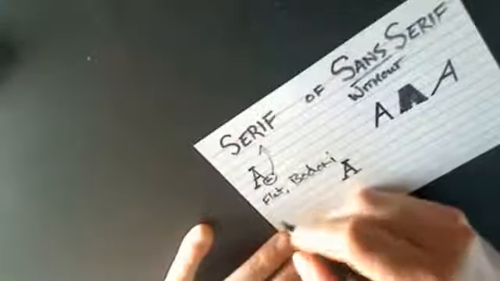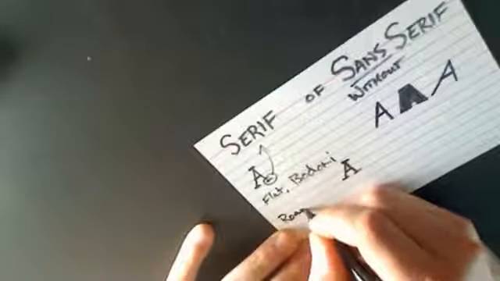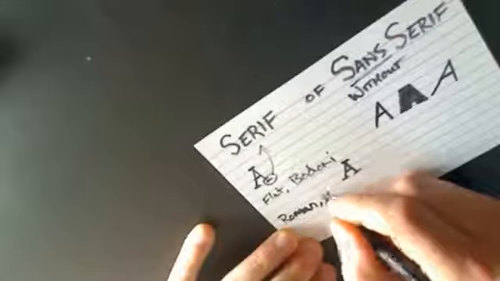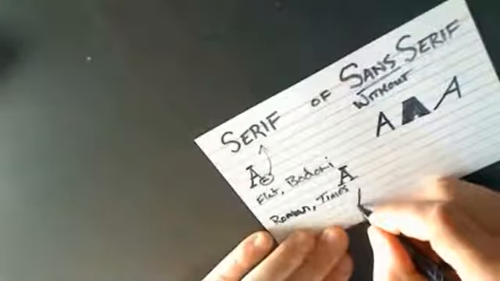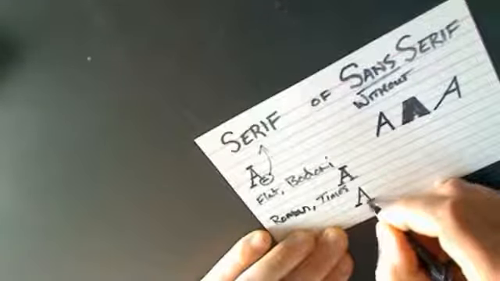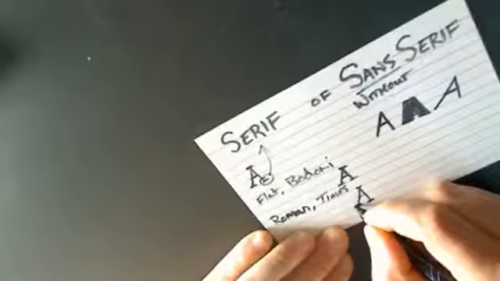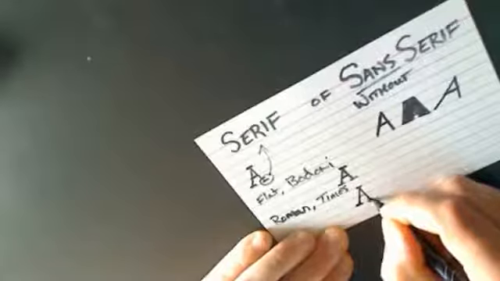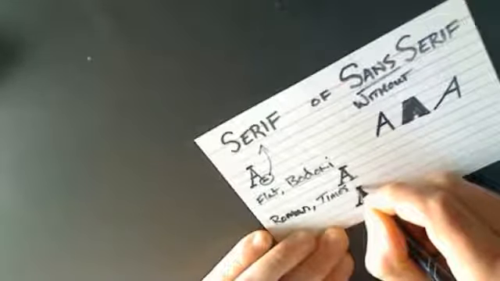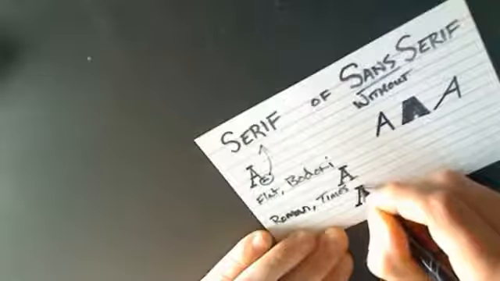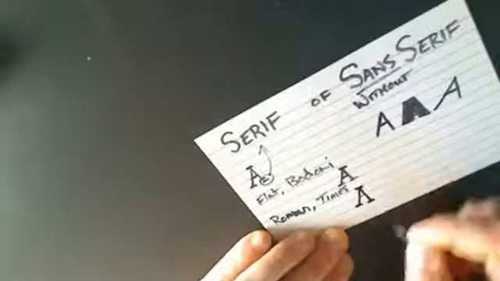As opposed to a Roman, which might be something like Times New Roman. And that one is similar to a flat serif, but it has a little bit of a connection. It's kind of rounded where it's connected there. So instead of just being at the end of it, it's got a little bit of a smooth curve going in and out of it.